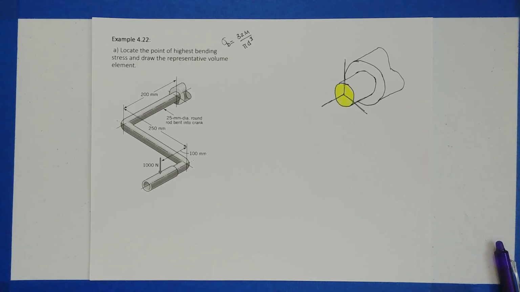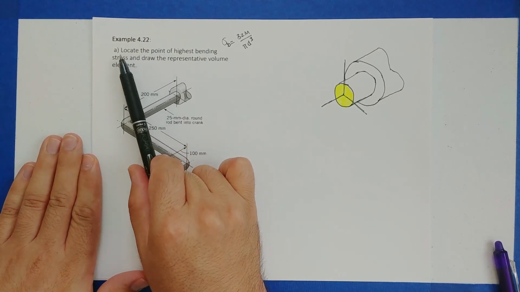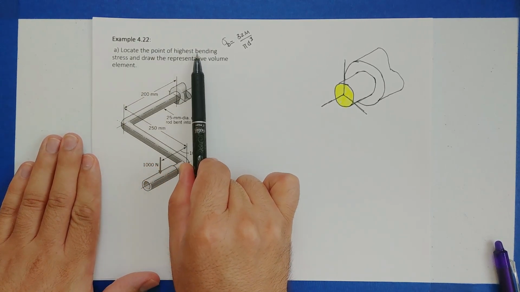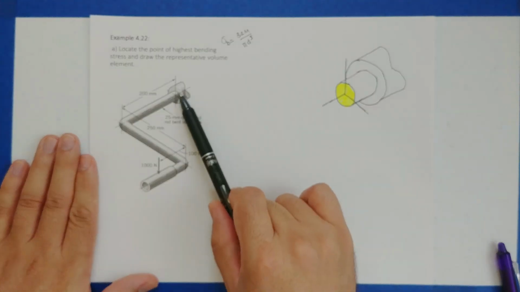All right, let's work through an example for combined loading. This is, I'm calling example 4.22. And they want us to locate the point of highest bending stress and draw the representative volume element. So what is it that we have?